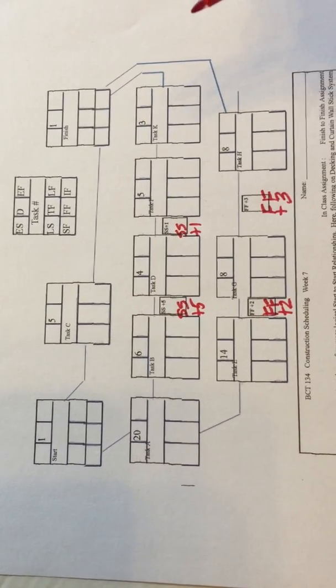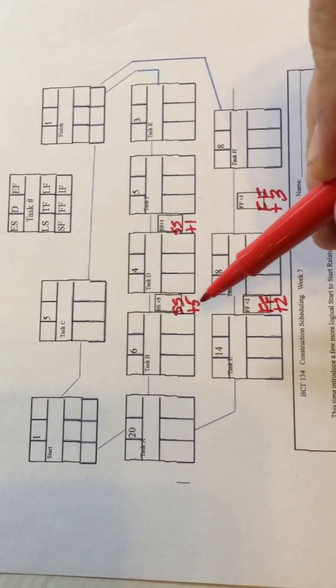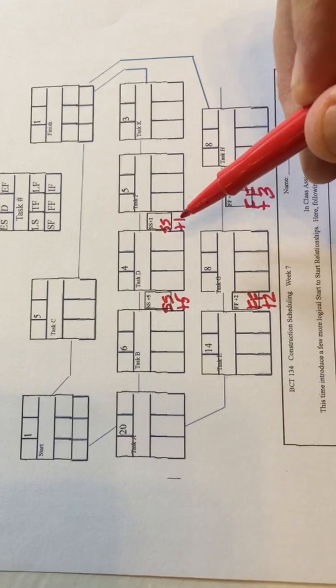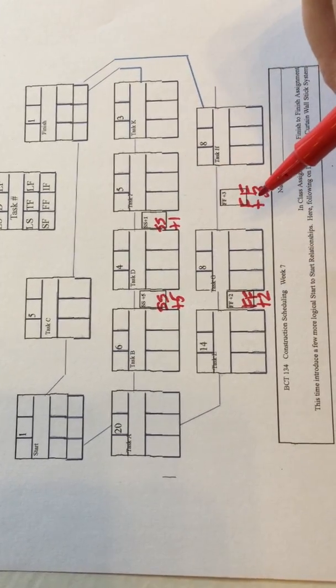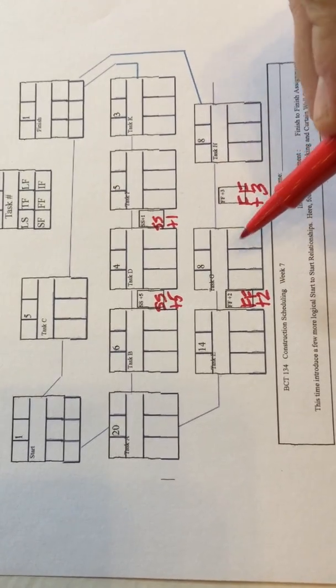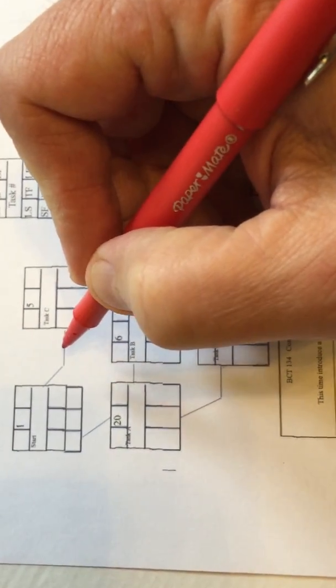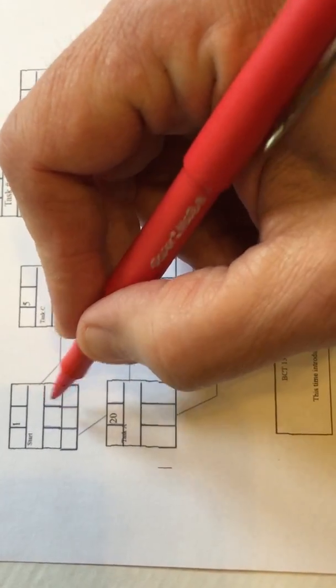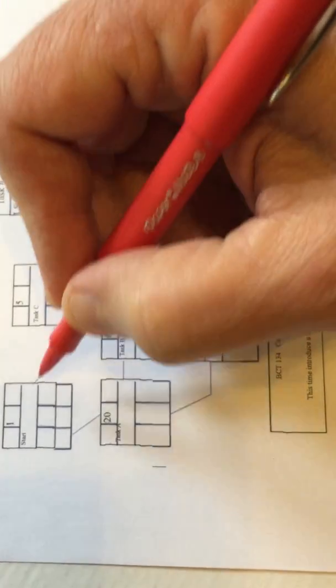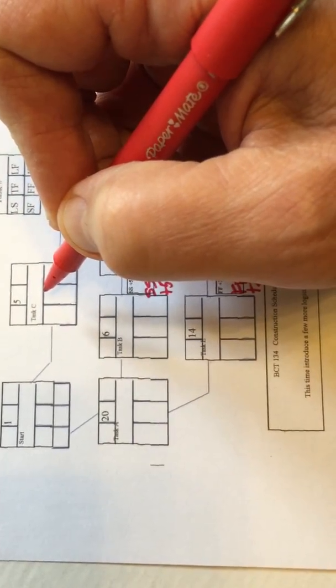Okay, so I'm going to cover what happens when you have start-to-start relationships and finish-to-finish relationships. As you know, typically we have a finish-to-start relationship, which means I have to finish this task before I can start this task, and finish this one before I can start this one.